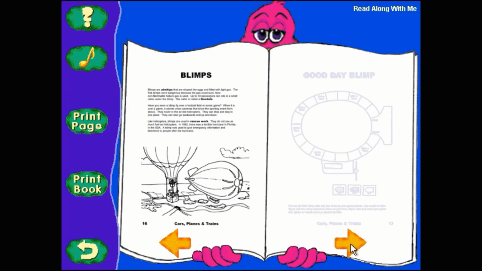Page 16. Blimps. Blimps are airships that are shaped like eggs and filled with light gas. The first blimps were dangerous because the gas could burn. Now, non-flammable helium gas is used. Up to 10 passengers can ride in a small cabin under the blimp. When it's over a game, it carries video cameras that show the sporting event from above.